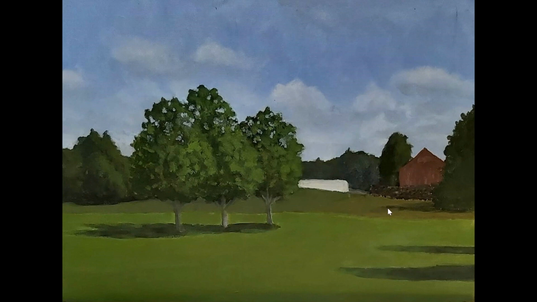I hope this video was helpful in your understanding of shadows and how to use them and how to paint them. Next time, we'll be talking about flesh tones because I keep getting questions about that.